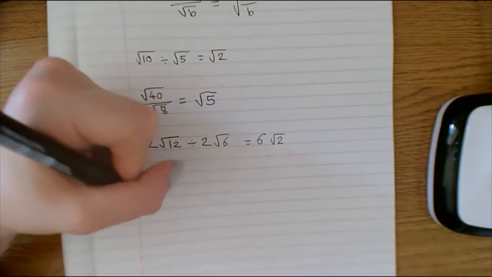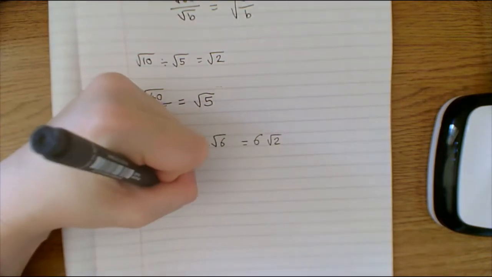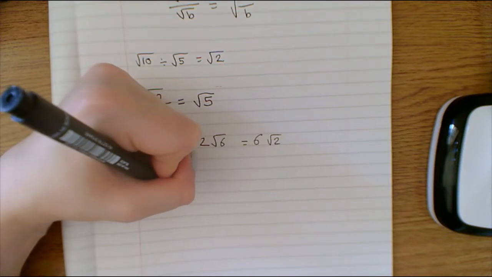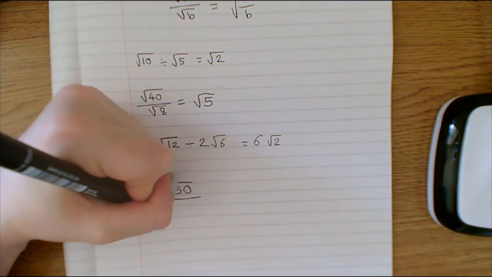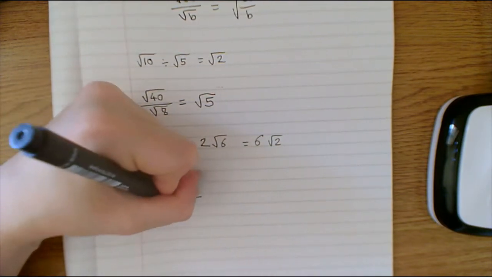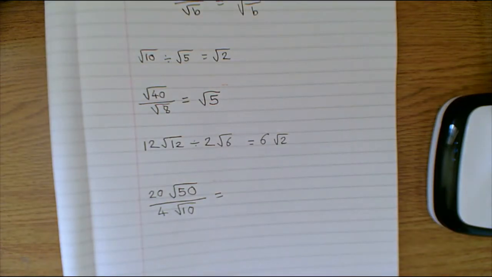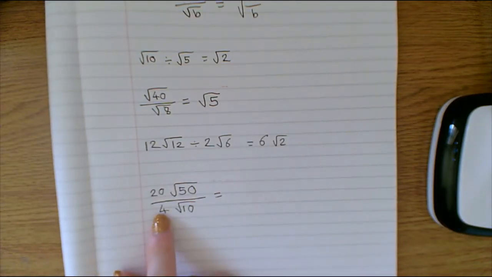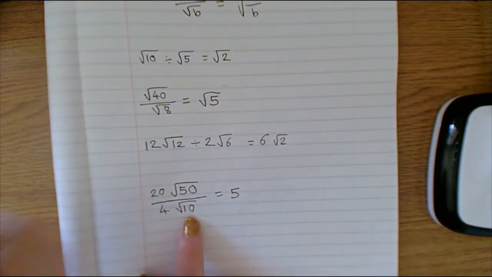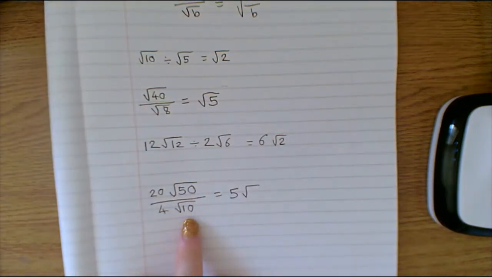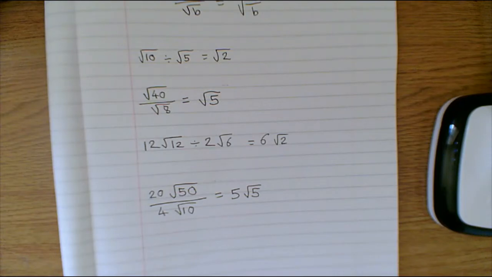Let's just try one more. Let us try 20 root 50 divided by 4 root 10. So 20 root 50 over 4 root 10. Well, 20 divided by 4 is 5. Root 50 divided by root 10 would be root 5. And so we get 5 root 5.